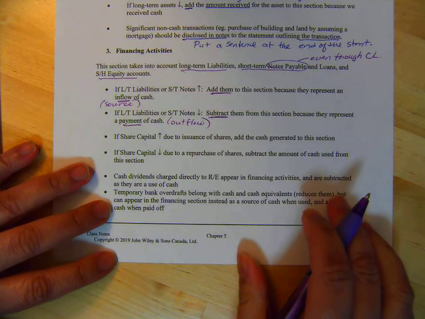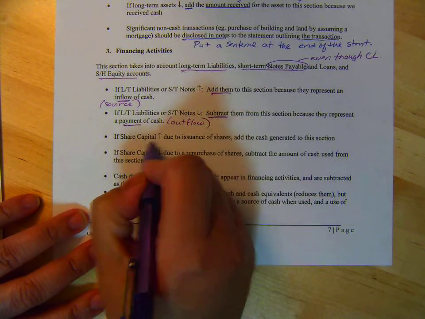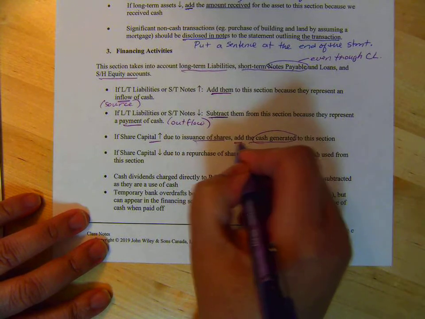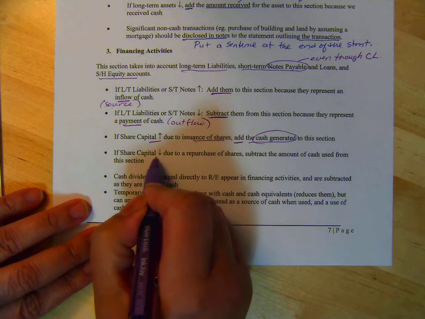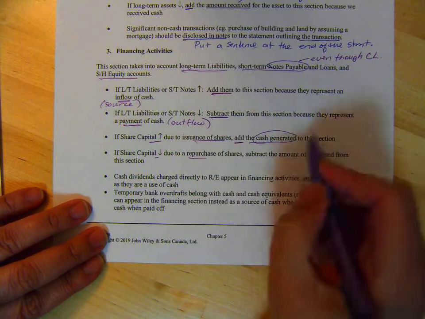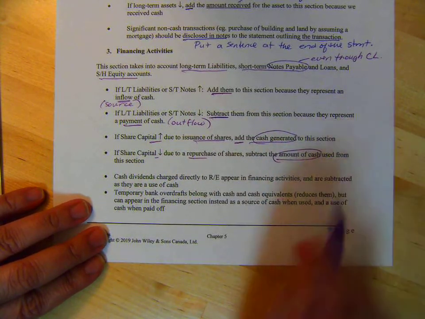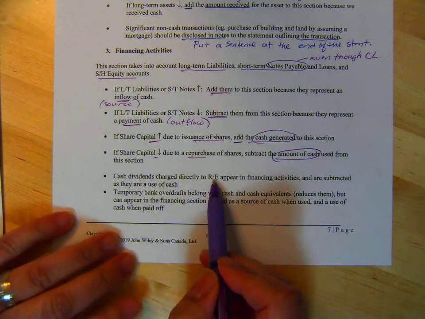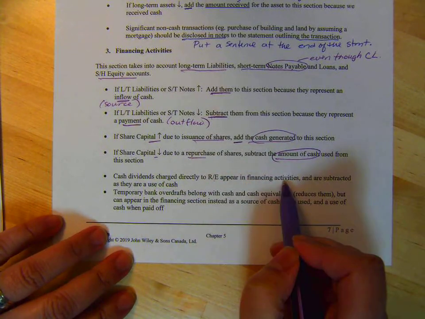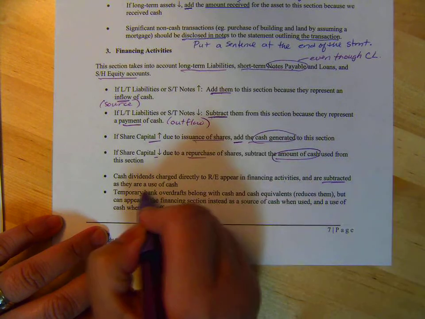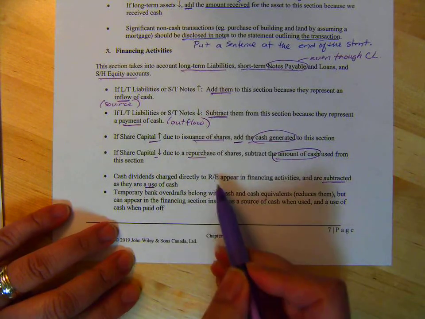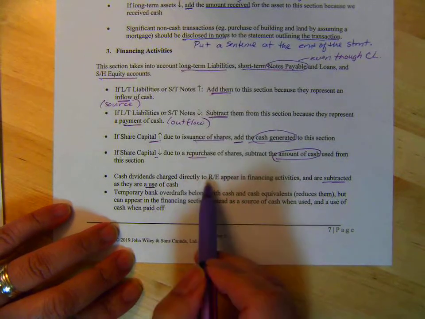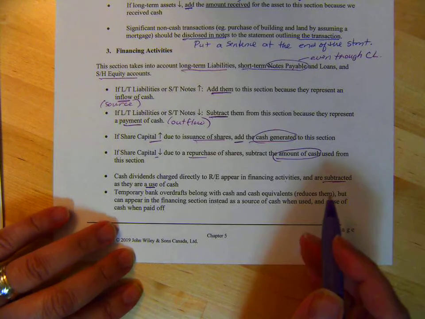If share capital increases due to an issuance of shares, add the cash generated. If it goes down because we repurchase some, subtract the amount of cash used. Cash dividends directly to retained earnings appear in financing activities and are subtracted because they use cash. So that's why I say I always keep the dividends paid in financing unless it tells me otherwise.